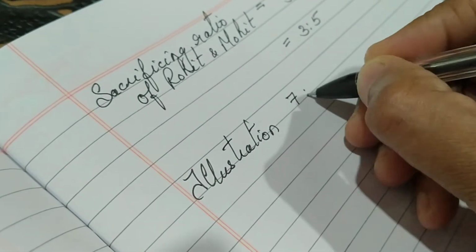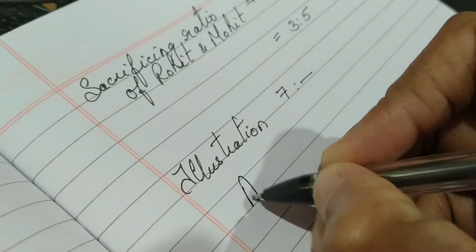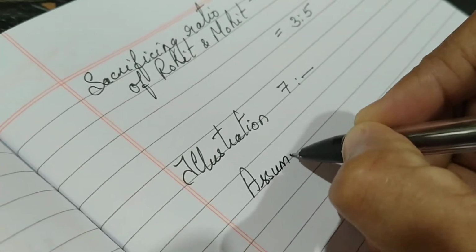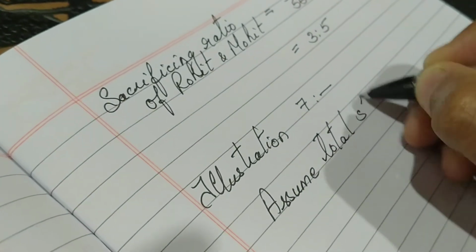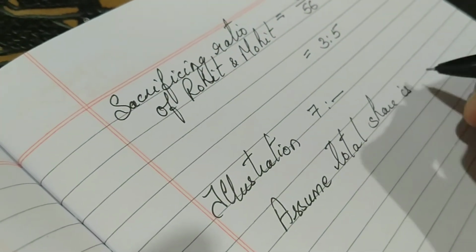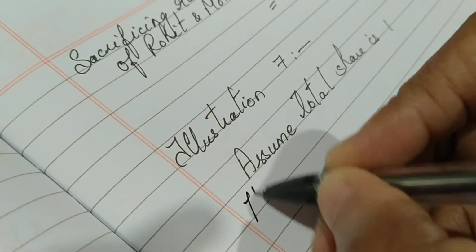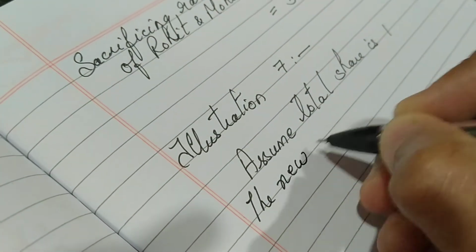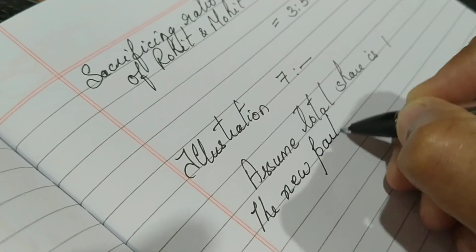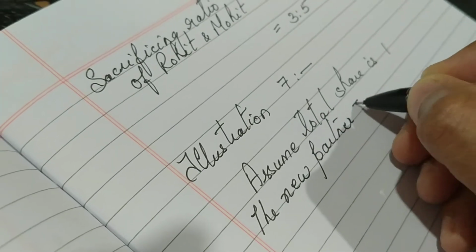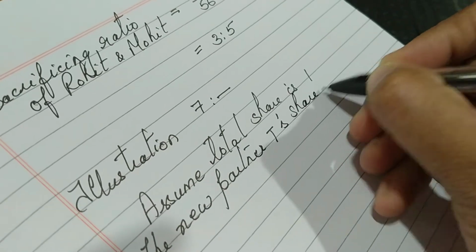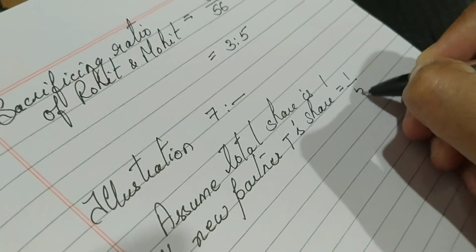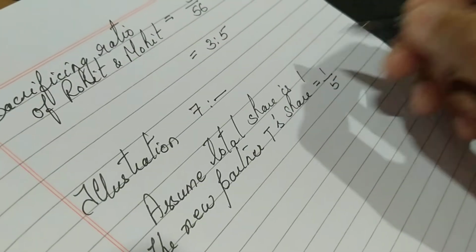So this is going to be your illustration 7. We are assuming that the total share is 1. And who is the new partner? T. T's share, already given in the illustration, is 1/5 out of this 1.